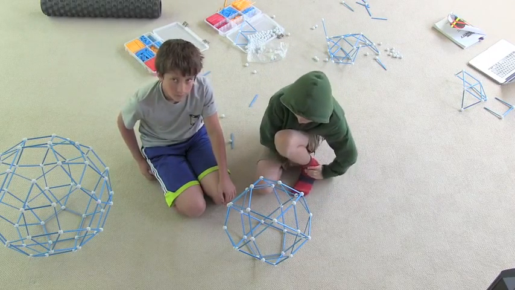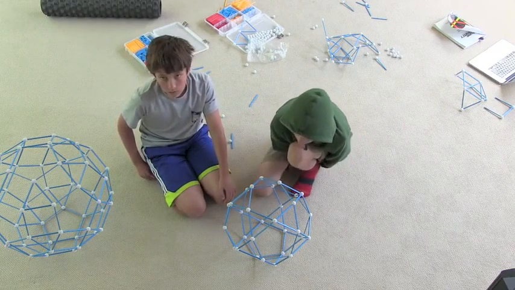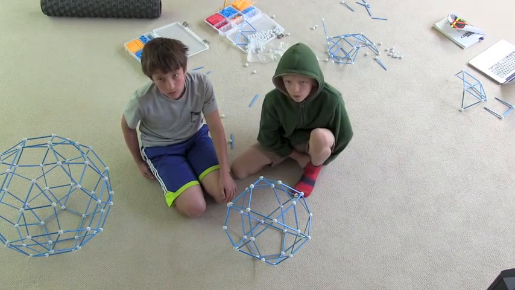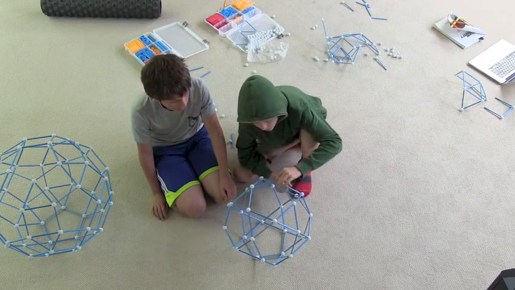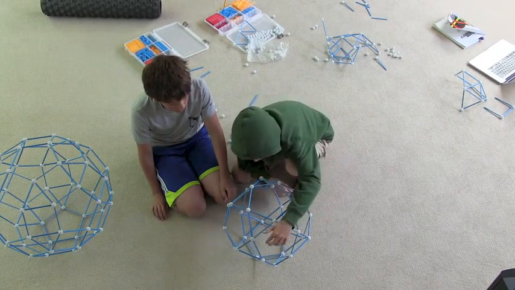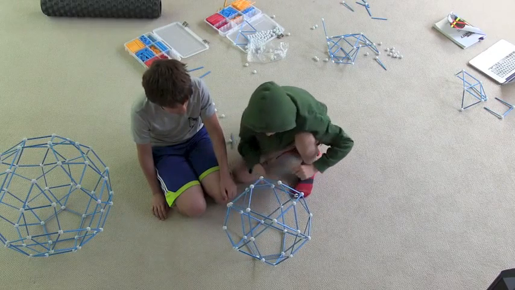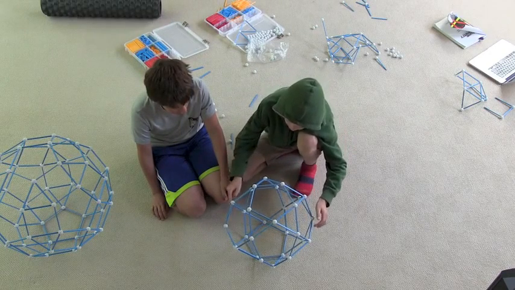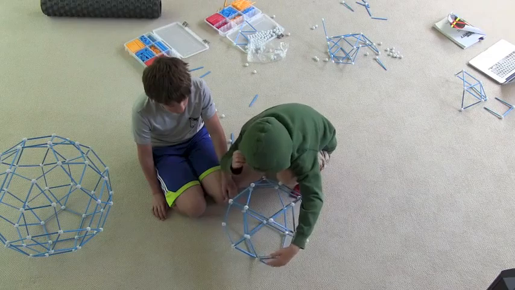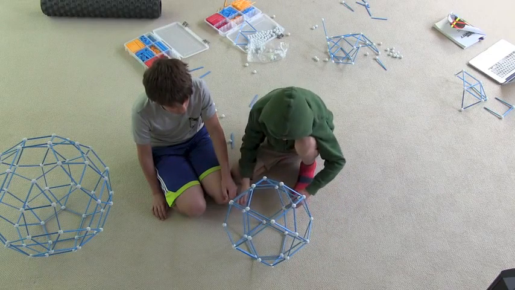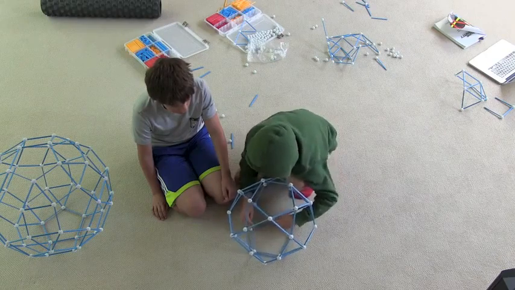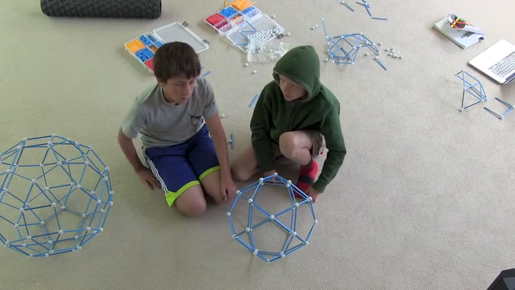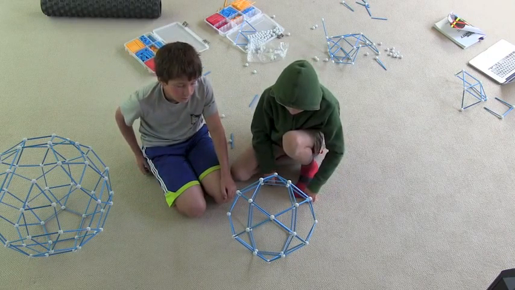So now let's count the edges. Or would you rather count the vertices first? Let's count the vertices. 1, 2, 3, 4, 5, 6, 7, 8, 9, 10, 11, 12, 13, 14, 15, 16, 17, 18, 19, 20, 21, 22, 23, 24, 25, 26, 27, 28, 29, 30. Okay, so 30 vertices. How else could we have counted those vertices?